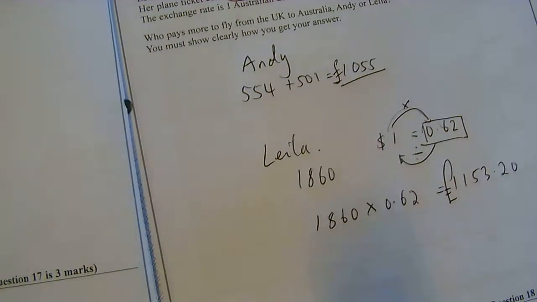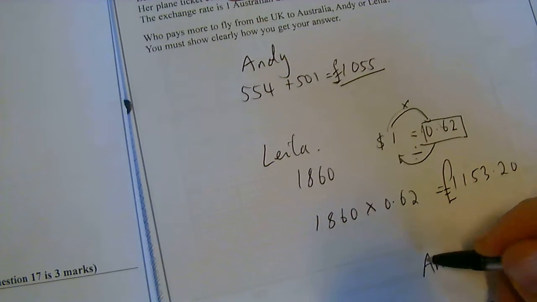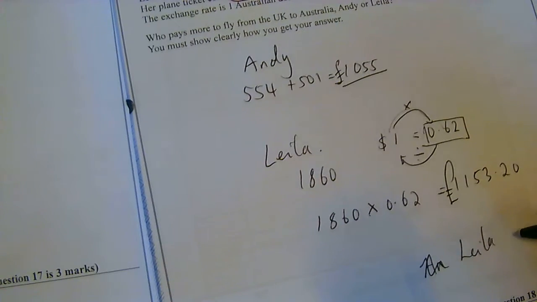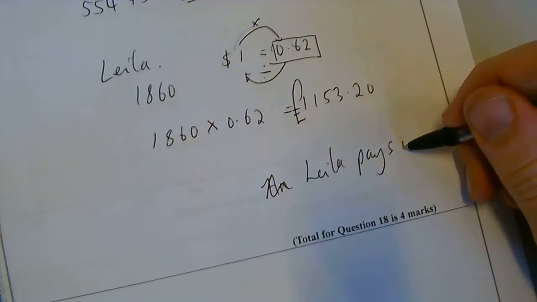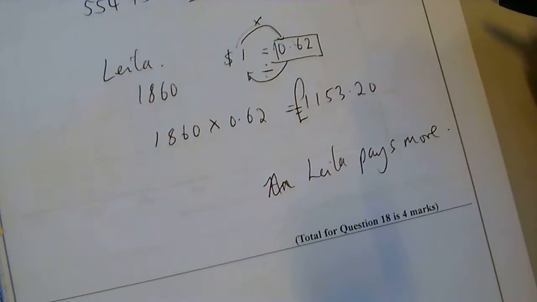So using that, who pays more for the flight? Andy pays more. Sorry, Layla pays more. You could work out the difference with that one, but you don't need to. Okay, so there we go.